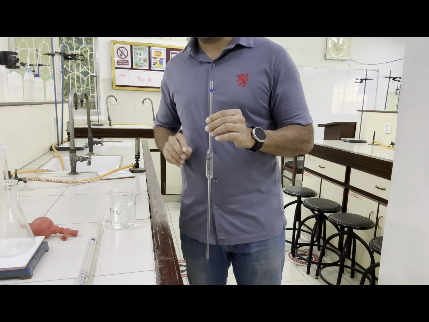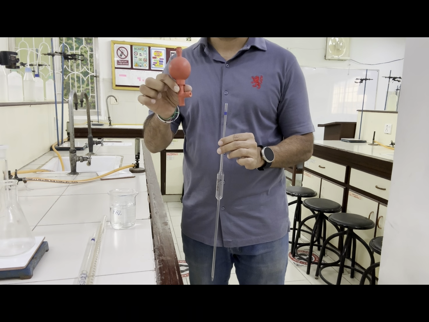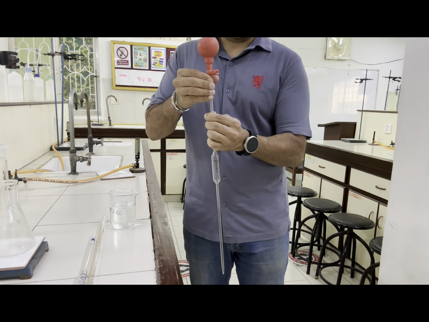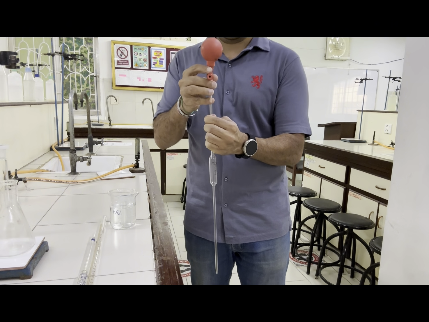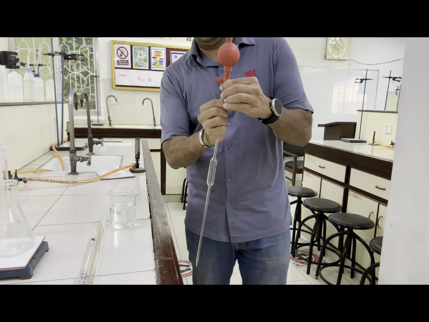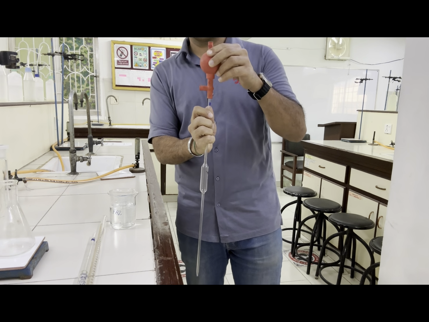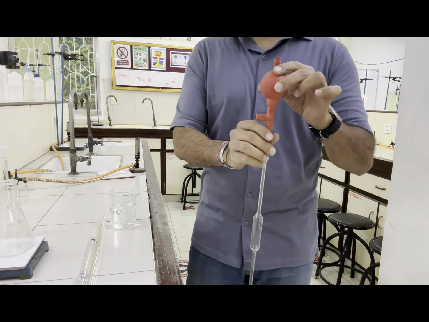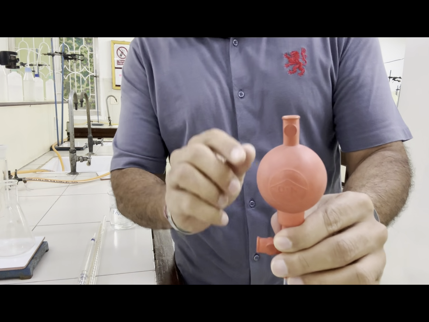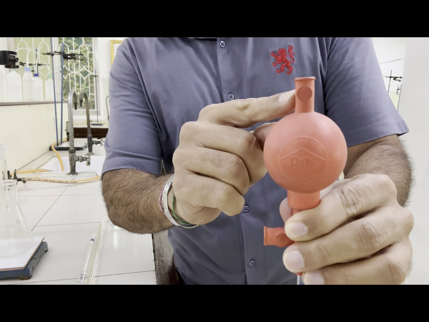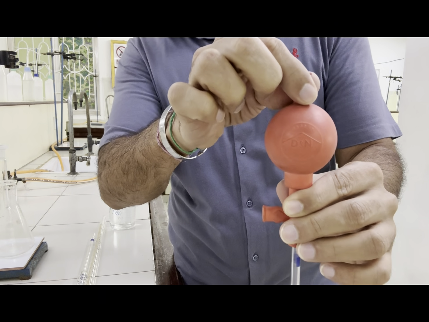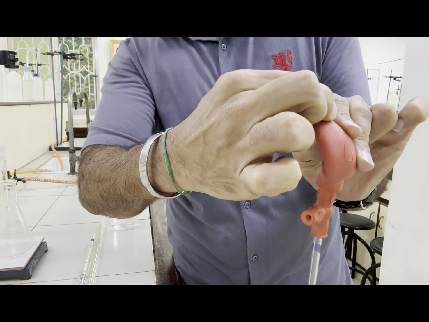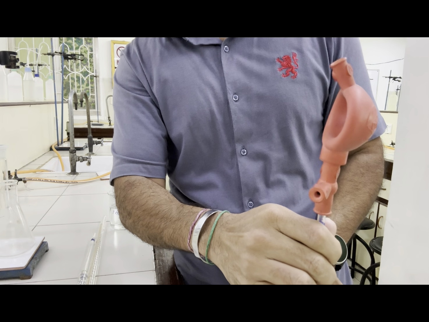First of all, for that we need to attach a pipette filler, and this is the pipette filler. Attach this pipette filler strongly so that it will hold the pipette by itself. Now this pipette bulb has 3 buttons. Number 1, A. When you press this A and squeeze this bulb, it will remain deflated.